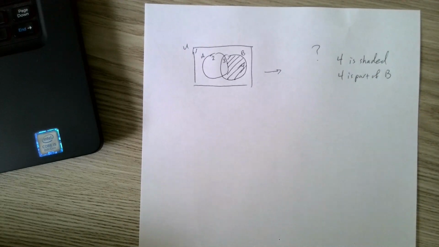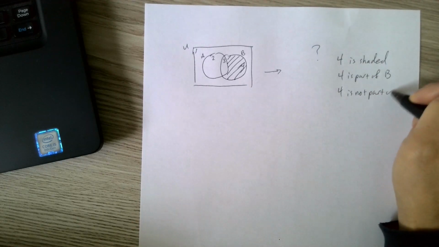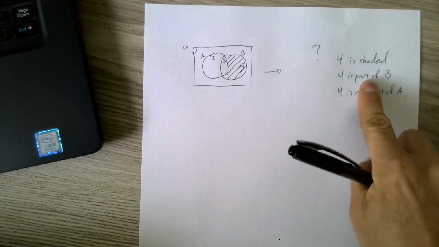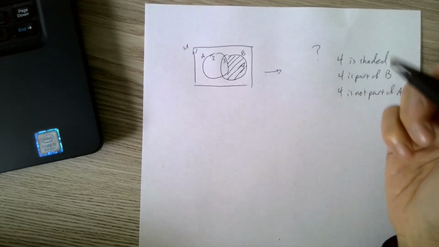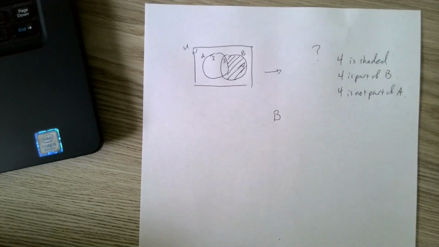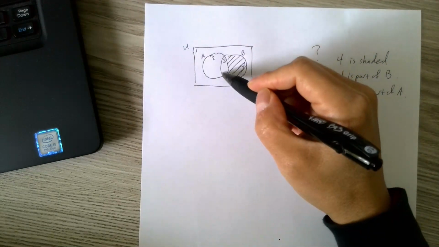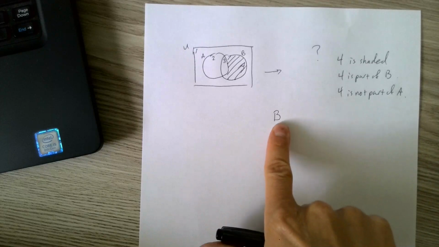We know something else about 4. We know 4 is not part of A. So it's part of B, but it's not part of A. So we know that whatever the notation is, B has to be in the notation, obviously. But not all of B, right? Because region 3 is part of B, but that's not included in the shaded region, so we don't want all of B.